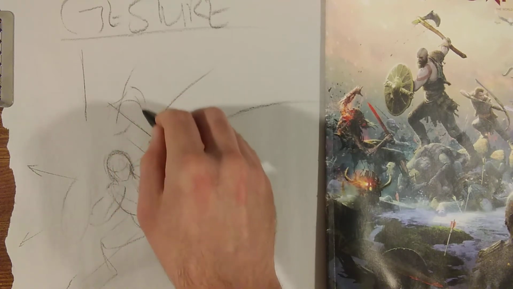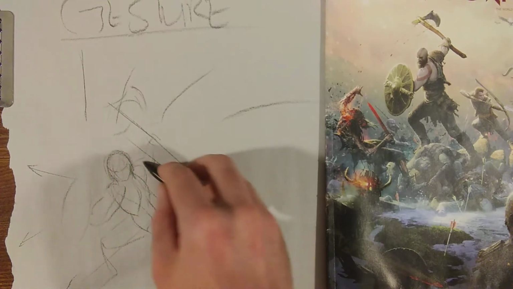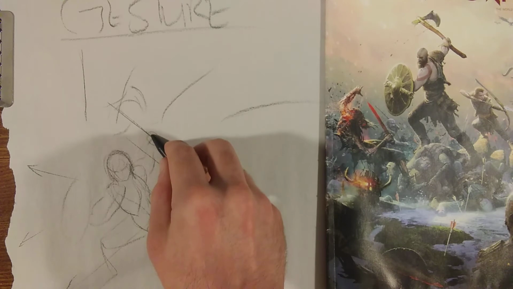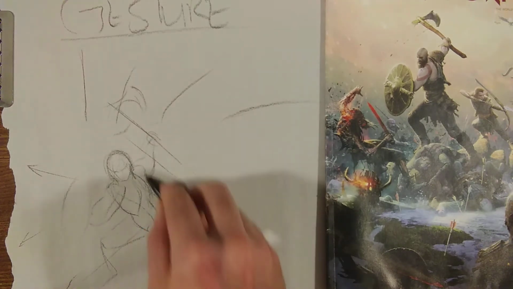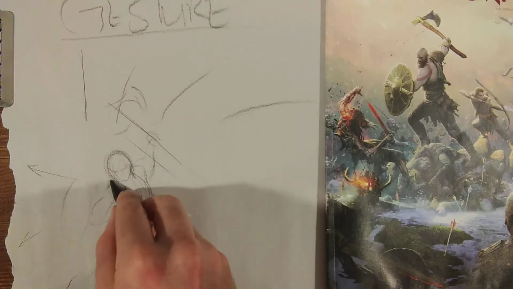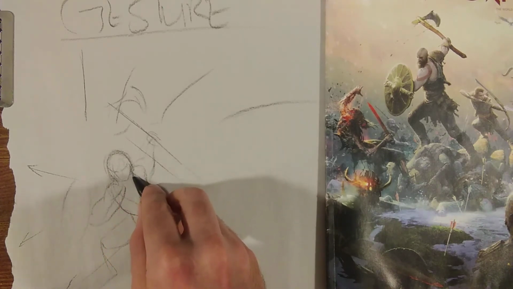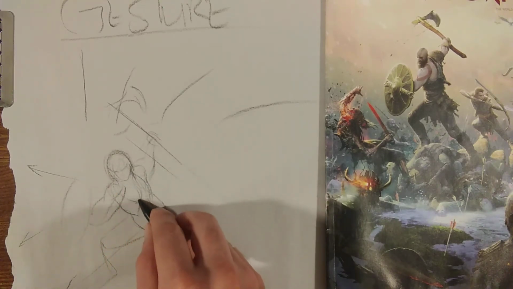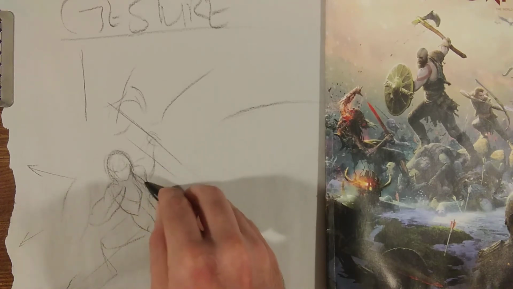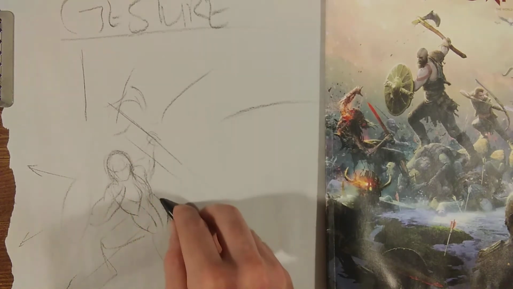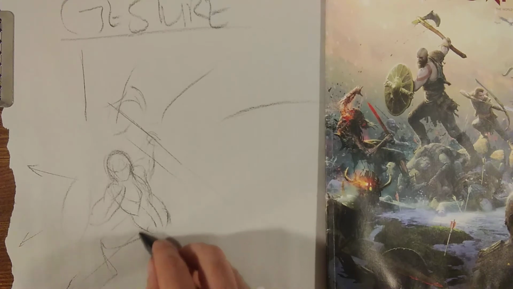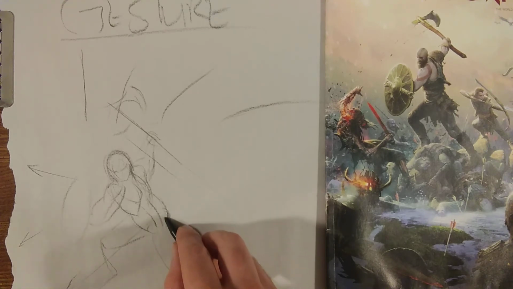Just draw over it. That's where we're going to start out light, nice and light. Okay. We've got the deltoid here. Scapula coming down here. I'm going over the surface. This leg comes almost straight down.